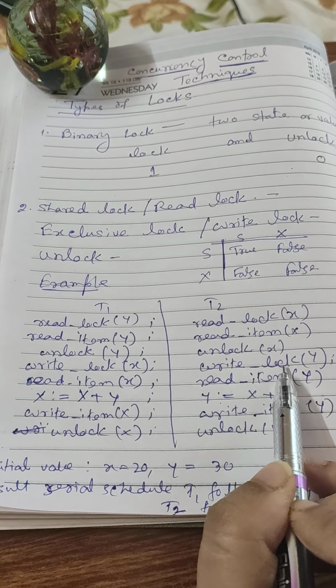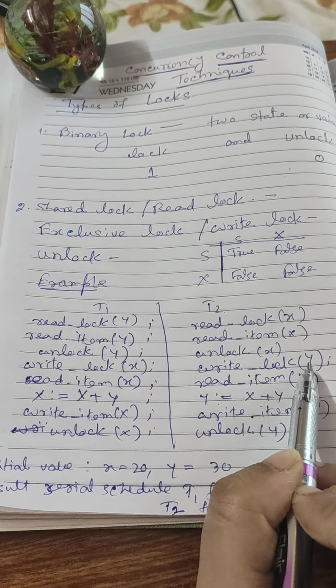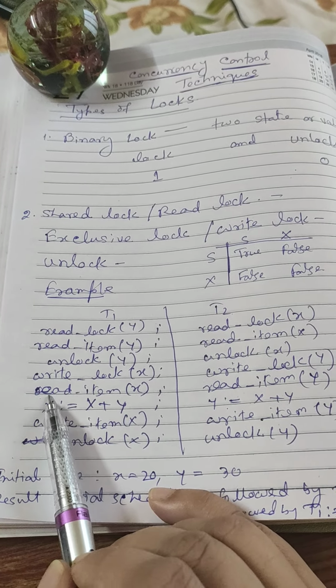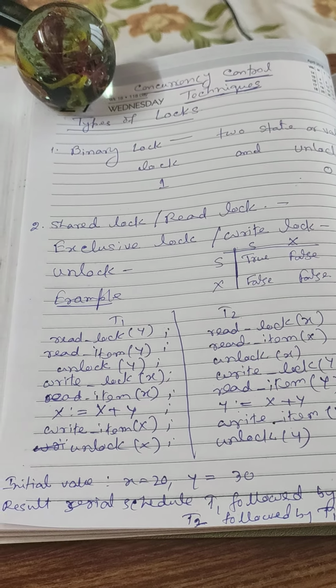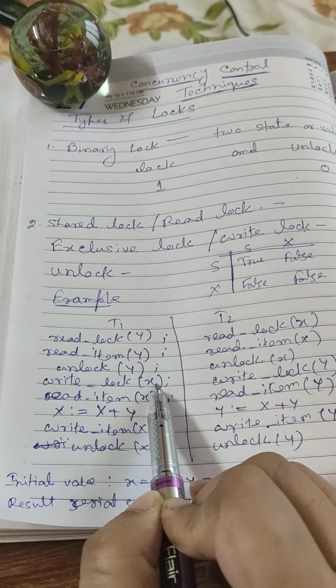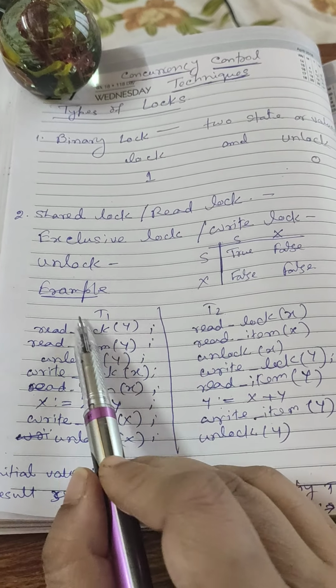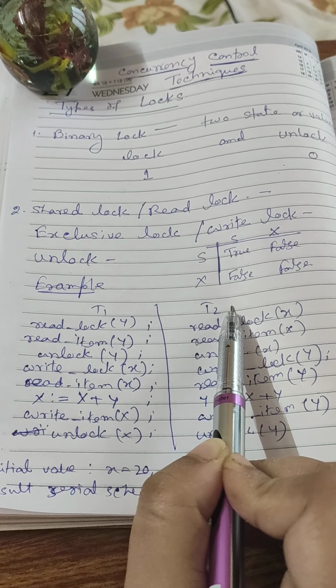So they are applying a write lock on Y, and transaction T1 is applying a write lock on X, because there are two transactions participating here.